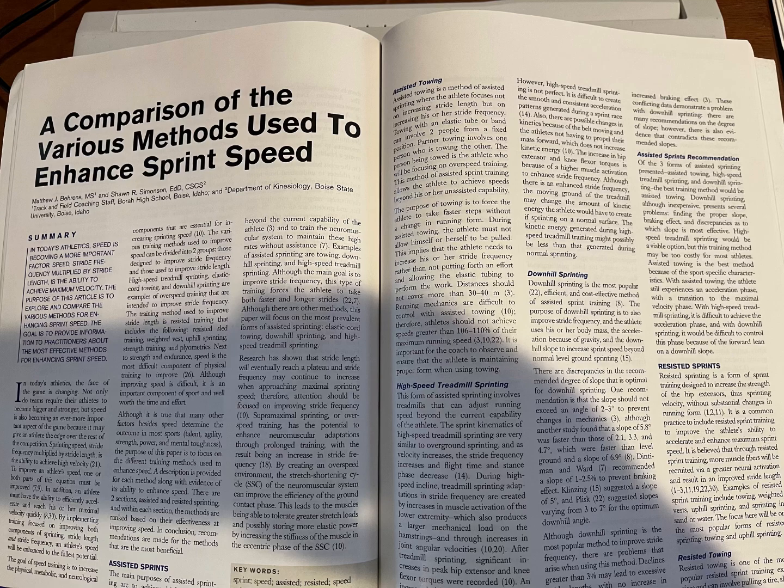One recommendation is that the slopes do not exceed the angle of 2 to 3 degrees to prevent changes in mechanics, although another study found that a slope of 5.8 was faster than those of 2.1 and 3.3 and 4.7 degrees, which are faster than level ground with a slope of 6.9. Timon and Ward recommended a slope of 1 to 2.5 degrees to prevent braking effects. Klinzing suggested a slope of 5 degrees, and Plisk suggests slopes varying from 3 to 7 for optimal downhill angle.